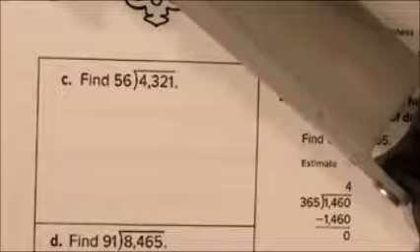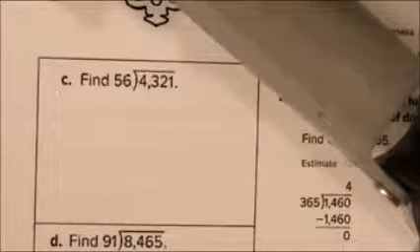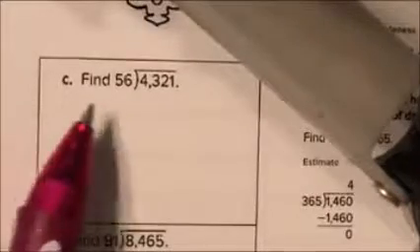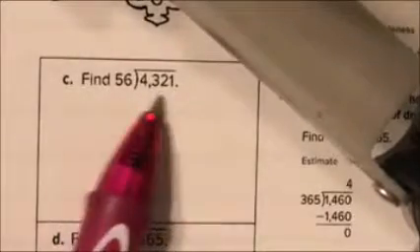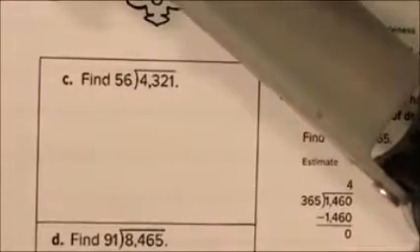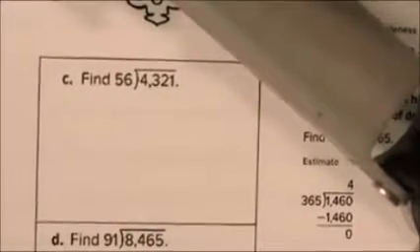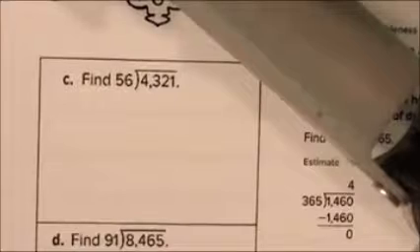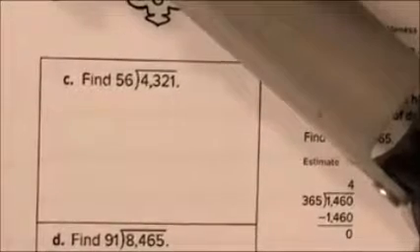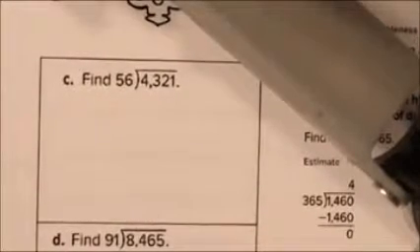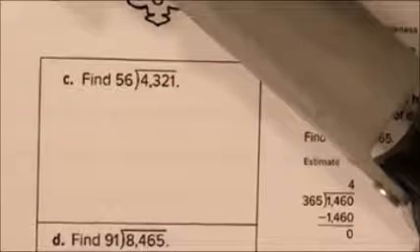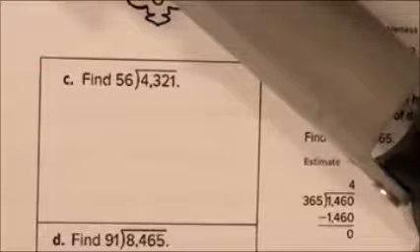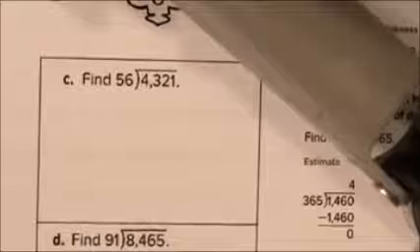All right, now that you've had a chance to try out the problems on your own, let's go over the answers together. So the first one I have is C, find 4,321 divided by 56. So I want to ask myself a couple of things. Can 56 go into 4? Can 56 go into 43? No. Can 56 go into 432? Yes.